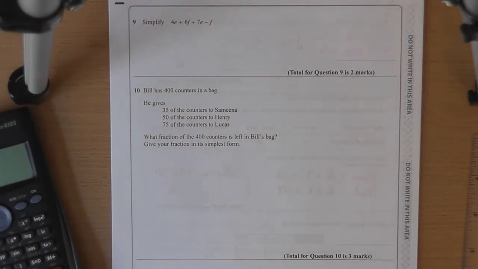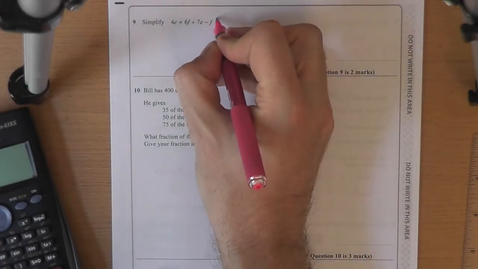Question 9. Simplify 4e plus 6f plus 7e minus f. So simplify, we're looking at collecting together as much of the information as possible, writing this in as simple a way as we can. Something like this, where we've got different symbols and different signs going on, we need to make sure that each sign stays stuck to the term that it's attached to. So we're going to start boxing things off. We're going to start at the right hand side.